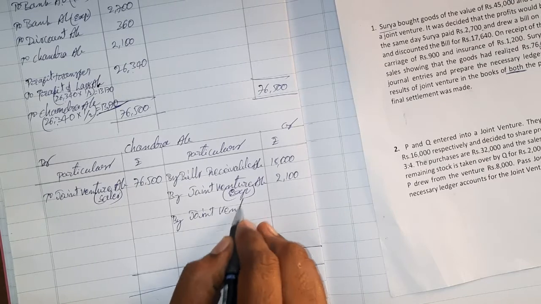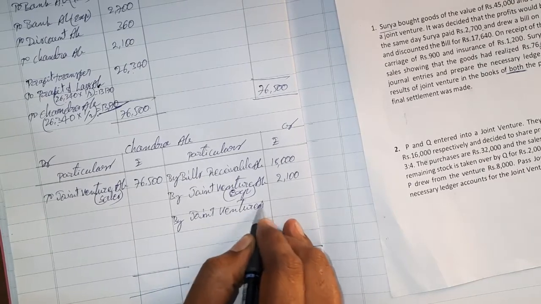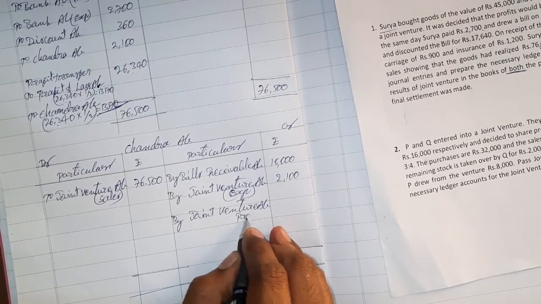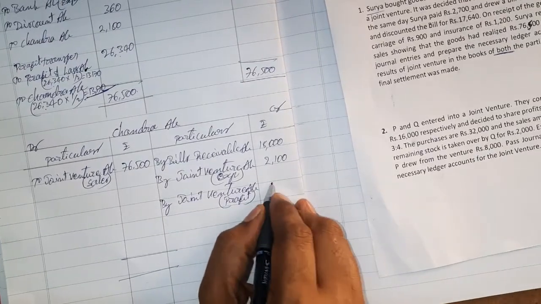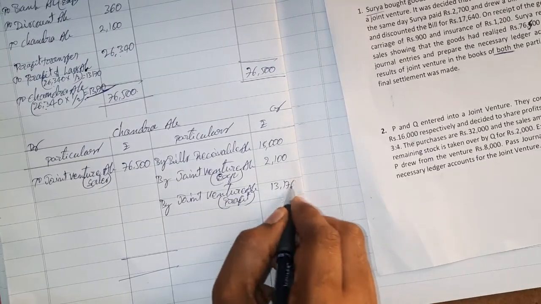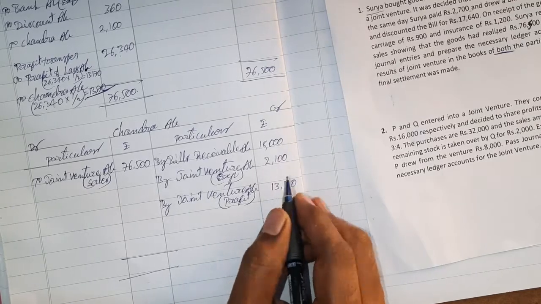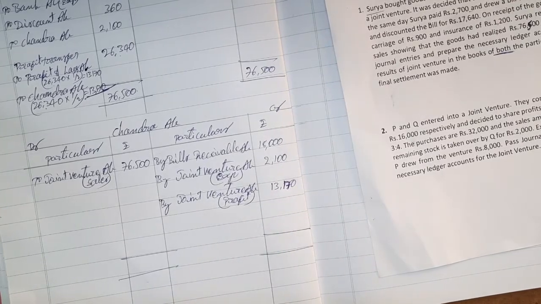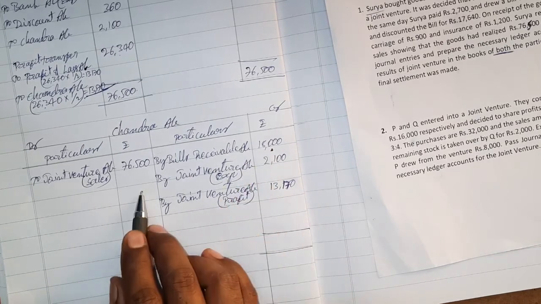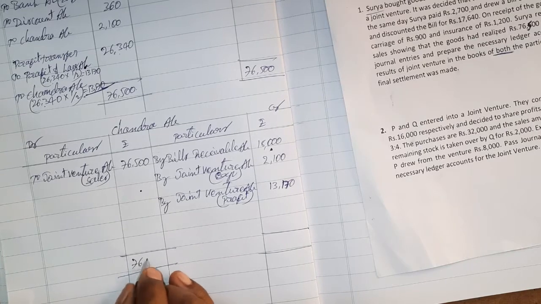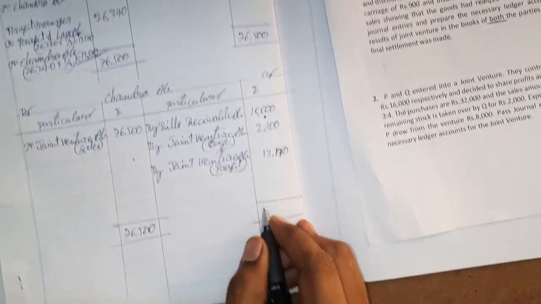So you can write by joint venture account, that is, you can write profit, amount is 13,170. Whatever the share of Chandra, you can transfer to Chandra account. Now you can close the Chandra account. 13,170, 2,100, 18,000, and the debit side is 76,500. Debit side is more.